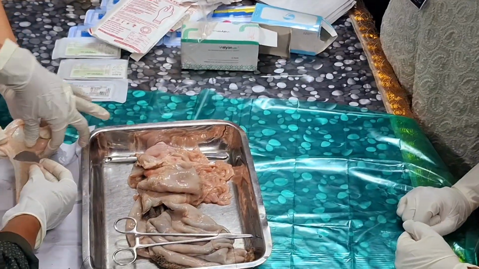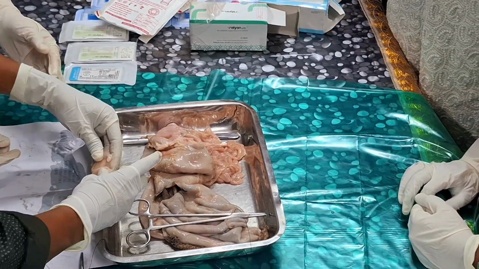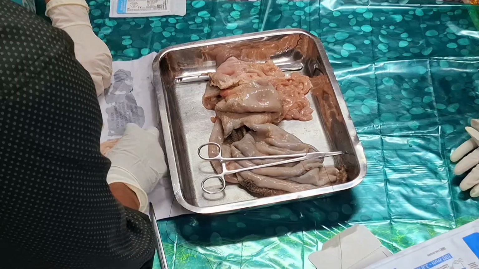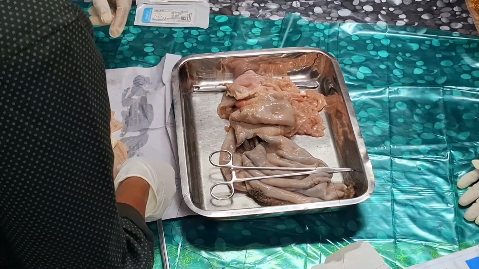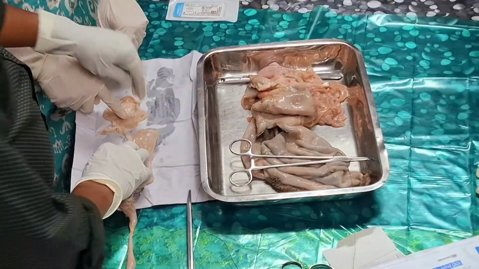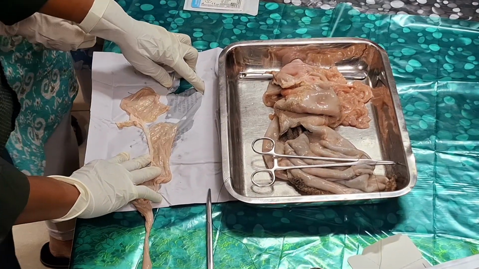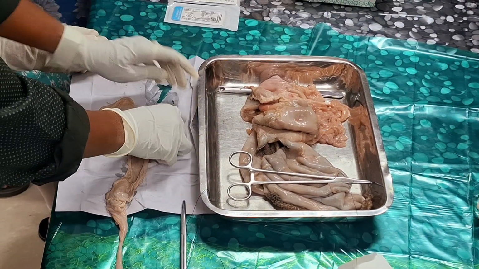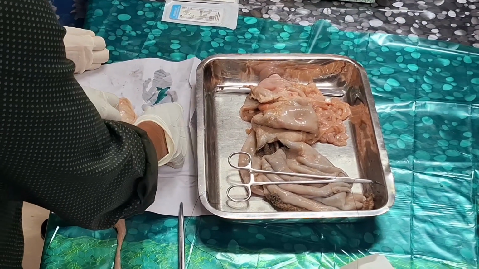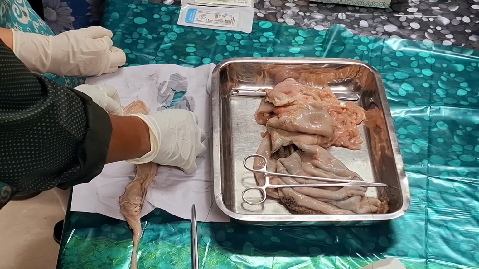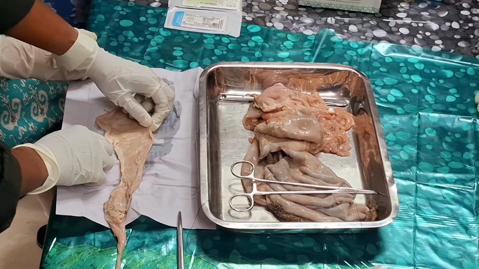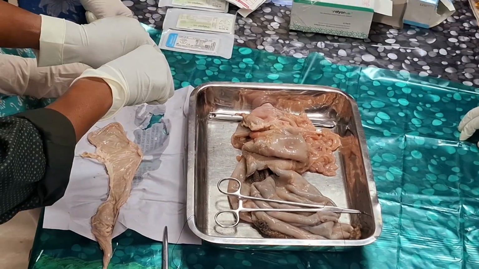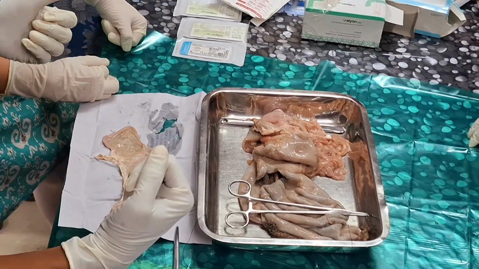So if you want to do anastomosis, what are the prerequisites? There should be no tension between the two ends. You should start from the mesenteric area. There should be no tension when you are trying to approach; both ends should come together without any tension. There should not be any pull from the surroundings.